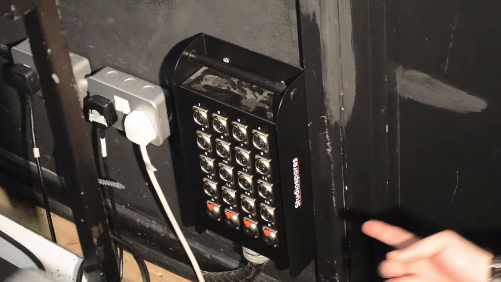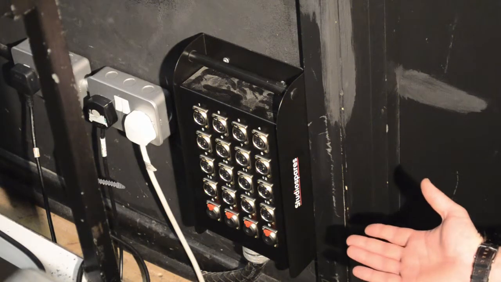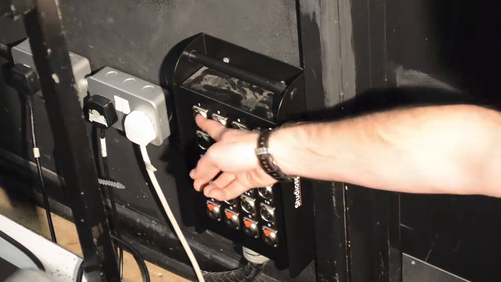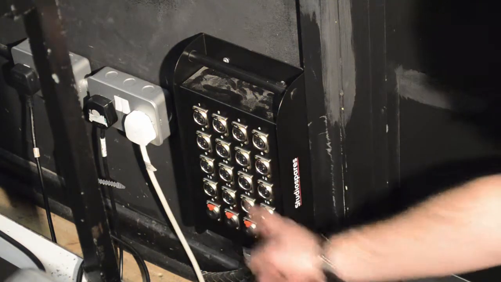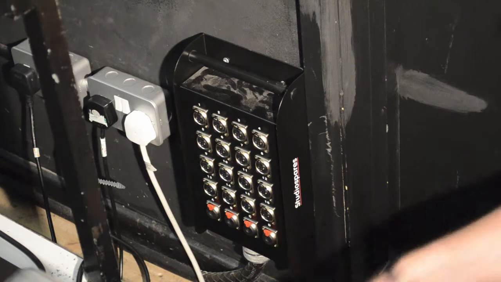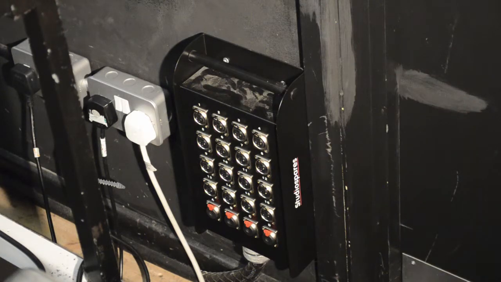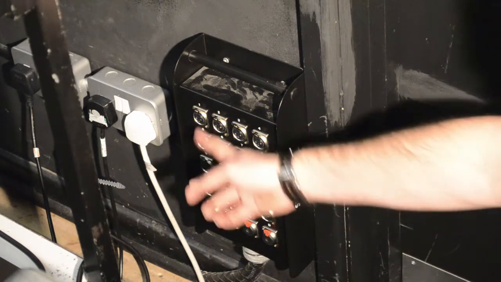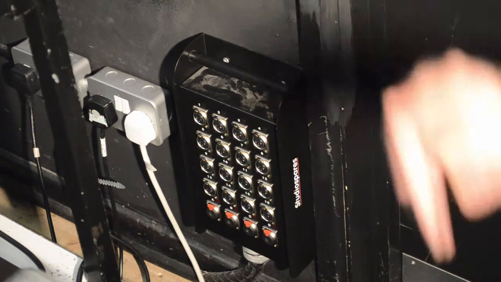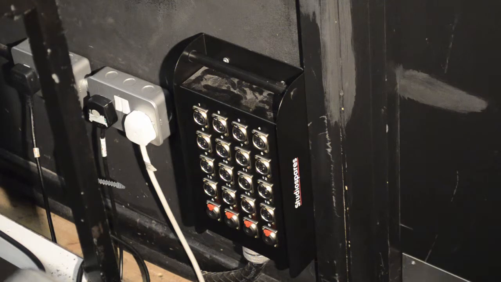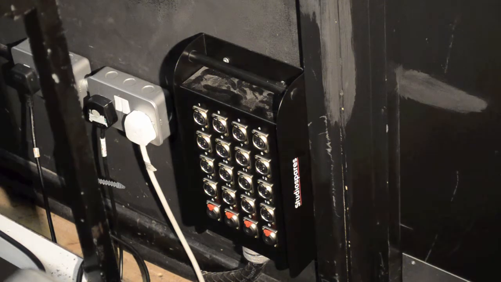Okay, and here is the other end of the multicore, the stage box. As you can see, there's 16 XLR sockets and 4 jack sockets as well. So any sources from the stage that you're going to be using, mics for the drum kits and so forth, will all go in here, and they'll all feed up to the PA system where you plug the other end of the multicore into the mixing console.